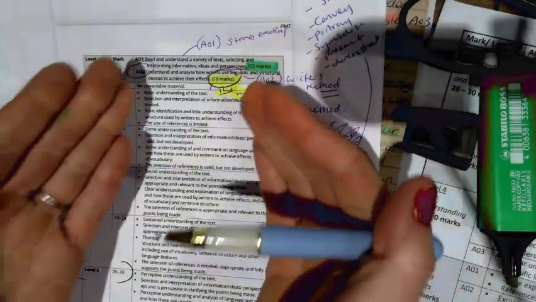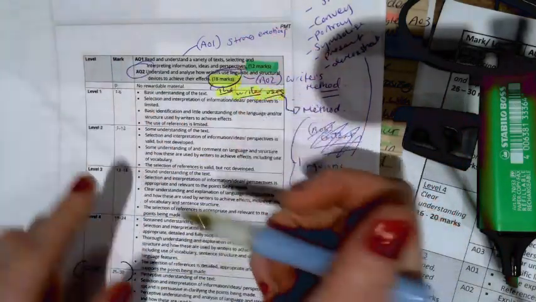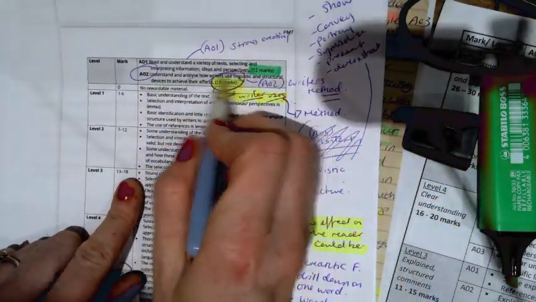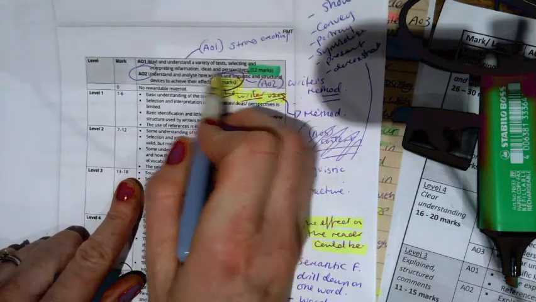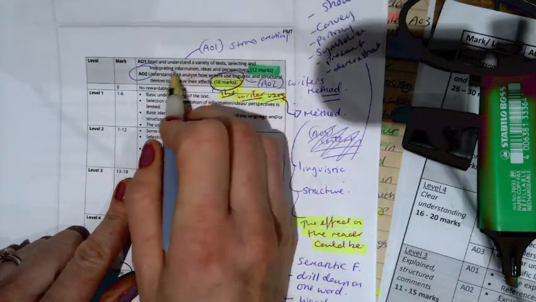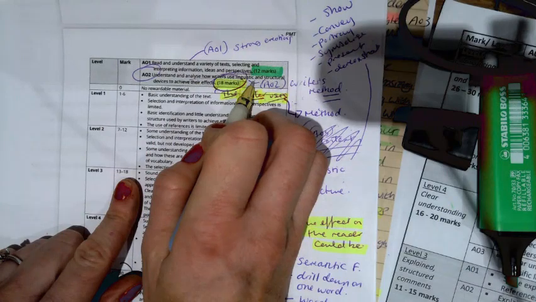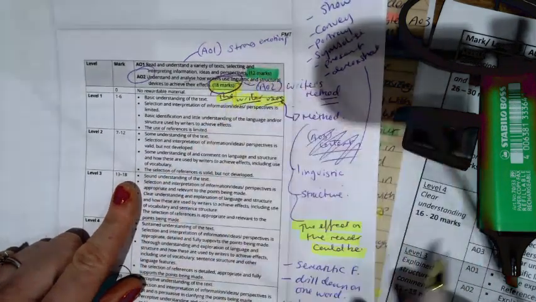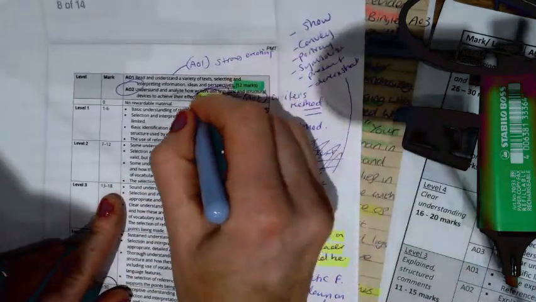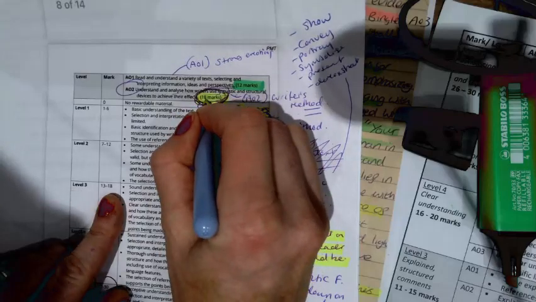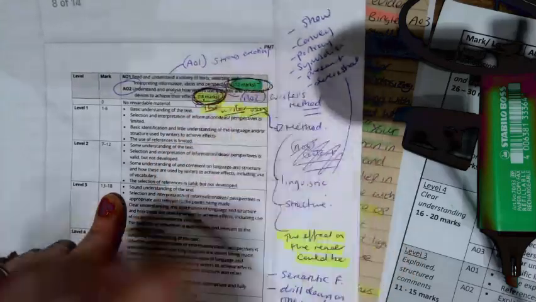But the key skill here in question 1 is to analyse the writer's methods, to pick out the methods and analyse them. Okay, and the reason why is because you get more marks for AO2 than you do for AO1.